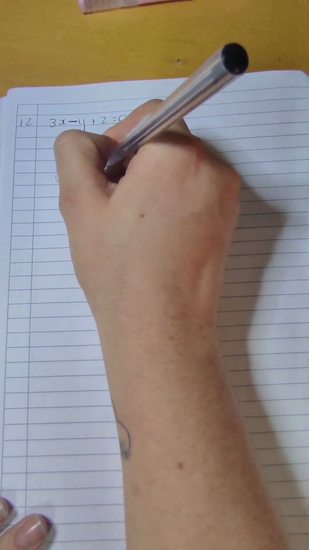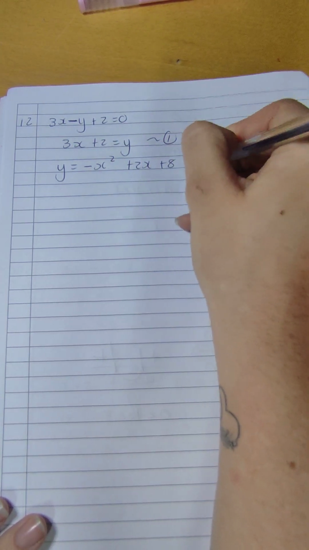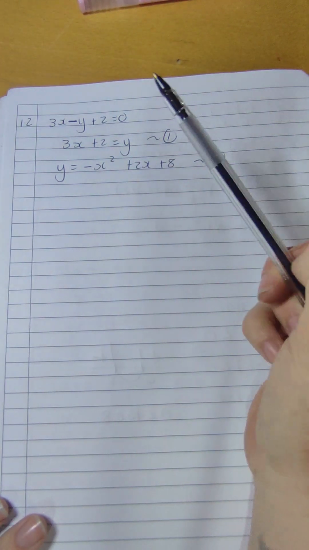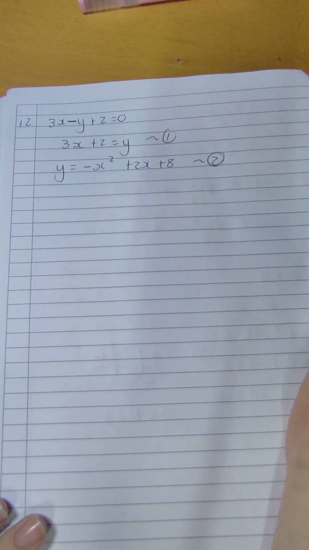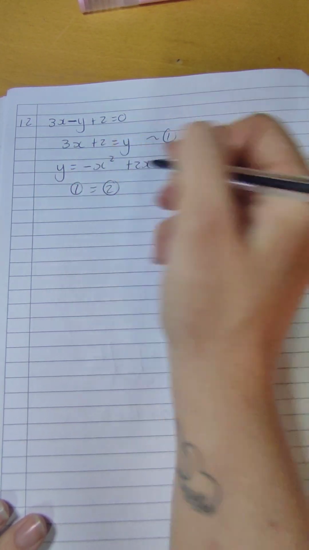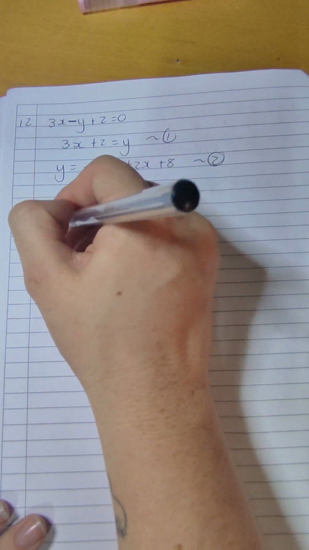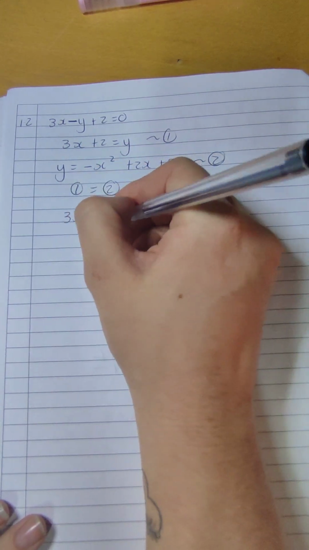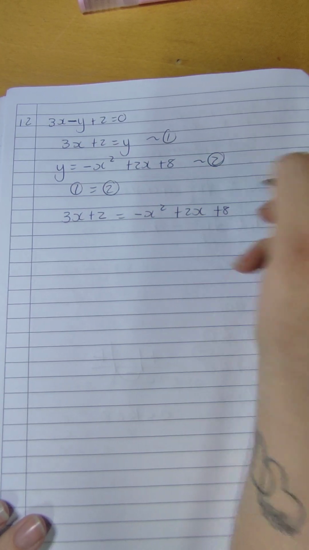And y is equal to negative x squared plus 2x plus 8 is equation 2. Do you guys see that both equation 1 and 2 are equal to y? That's why I chose to do this method, but like I said, you could do the other one. So I can just say equation 1 is equal to equation 2 because both of them are equal to y. So I'm going to say now 3x plus 2 is equal to negative x squared plus 2x plus 8.